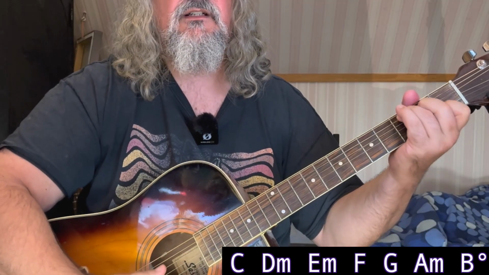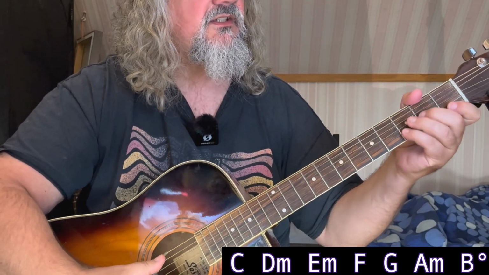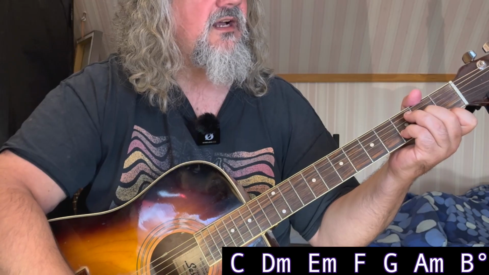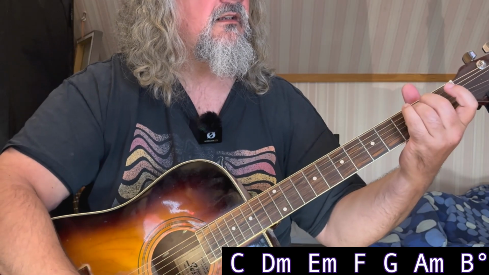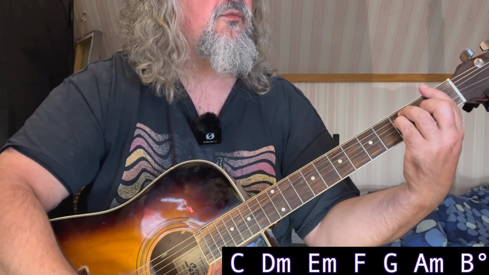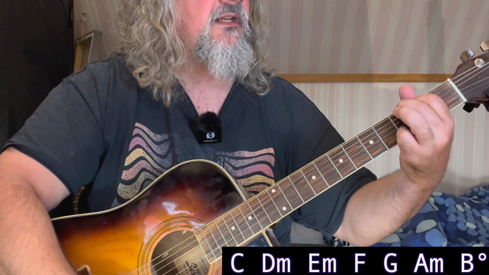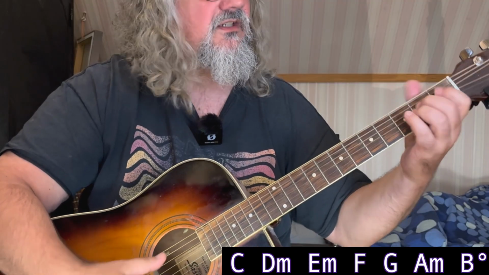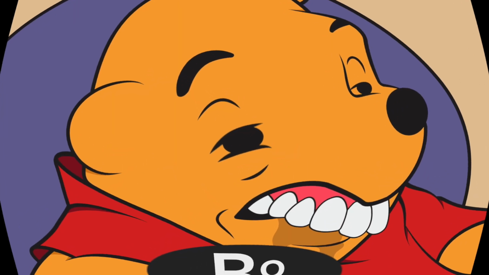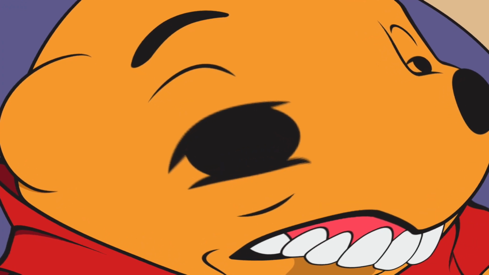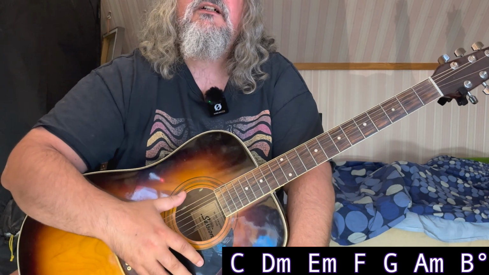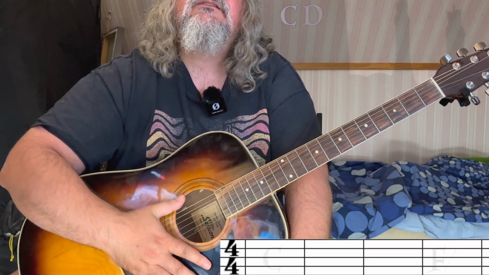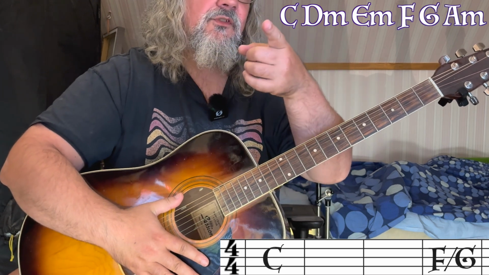We have all the chords we can use. Let's repeat it. C major, D minor, E minor, F major, G major, A minor, and B is called B diminished. And let's do a 4-bar loop here, and I leave it up to you to think of a progression.